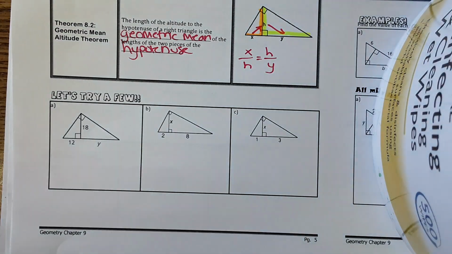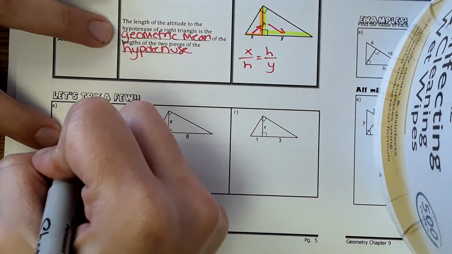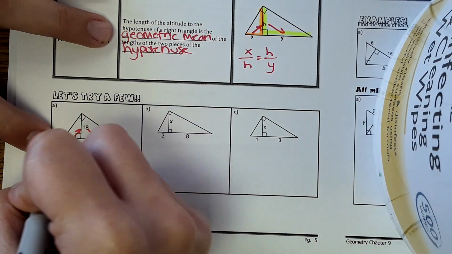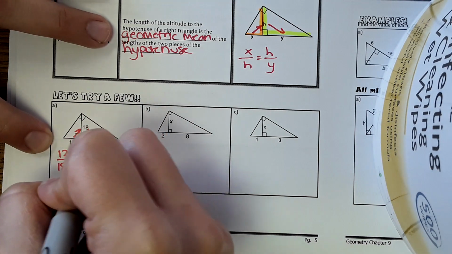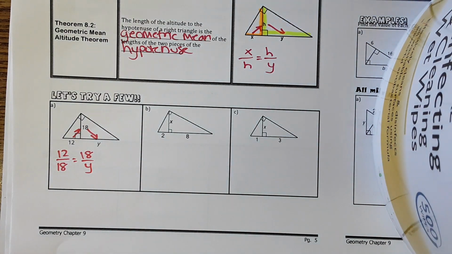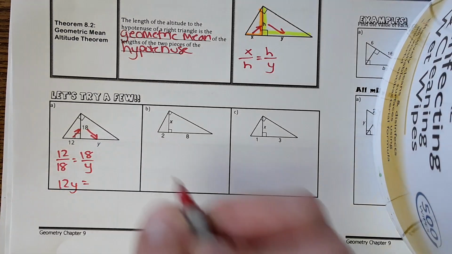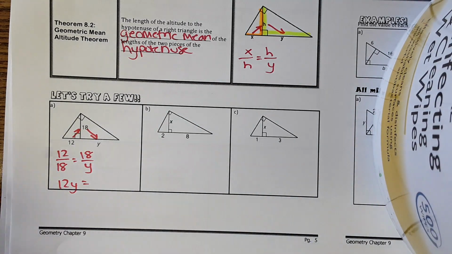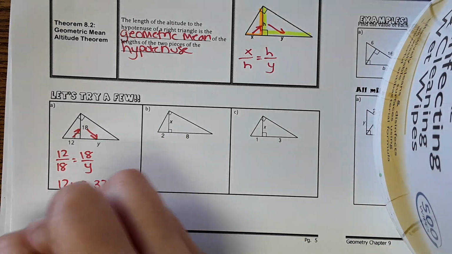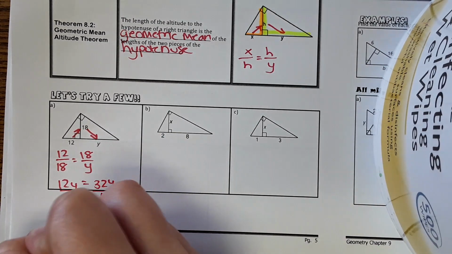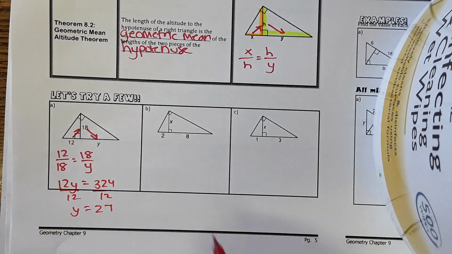Okay, so for A, to solve for this length here, I'm going to do 12 over 18 equals 18 over y. Yeah, 12y equals 324. Divide both sides by 12, and y equals 27. So this would be 27.